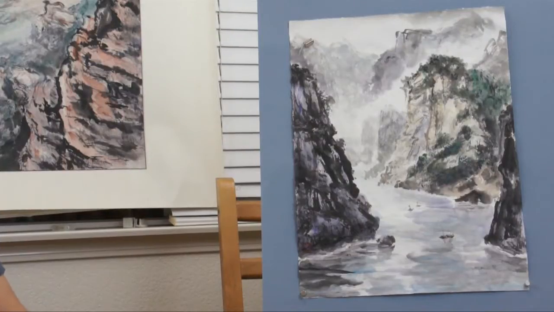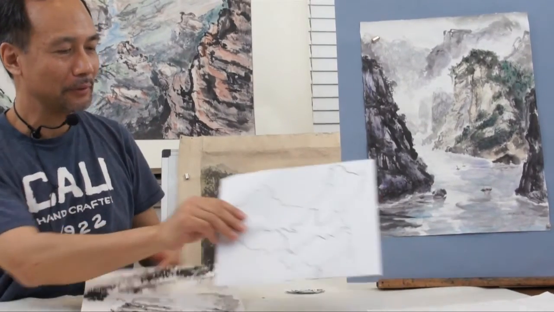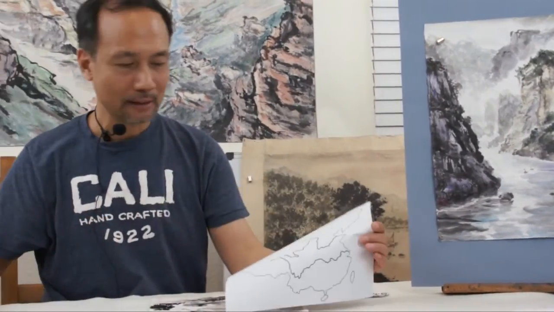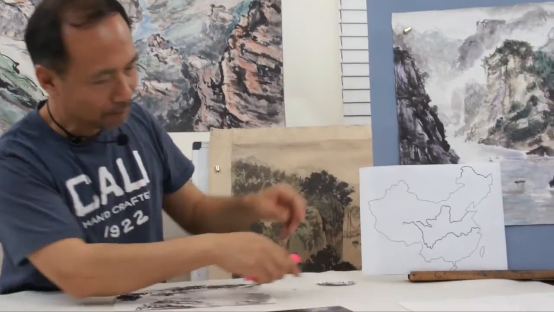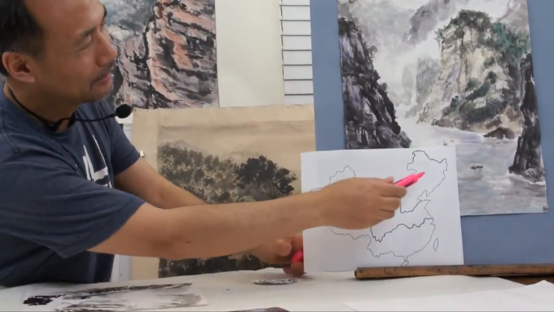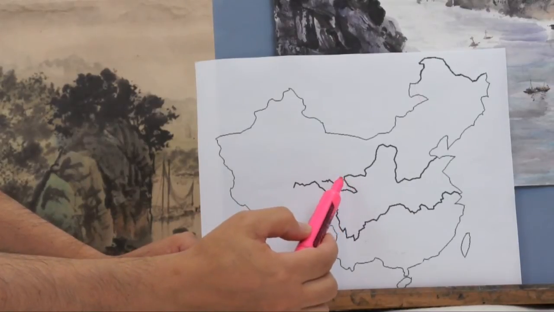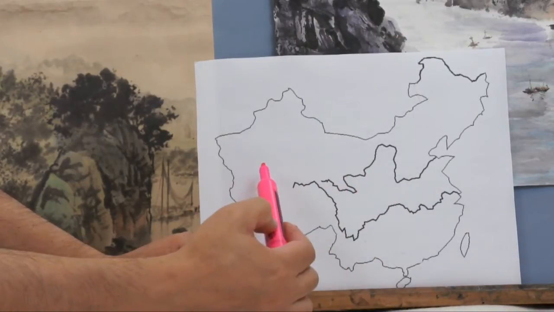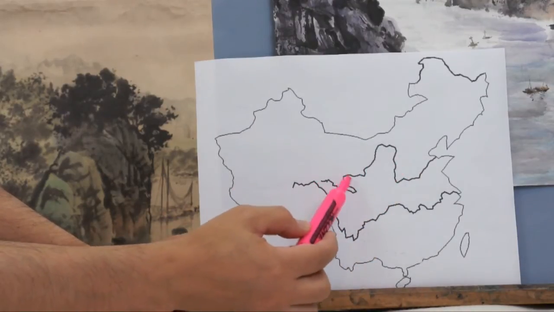This is a landscape depicting the scene of the Three Gorges of Yangtze River. But first of all, let me point out where the Yangtze Gorges are. Here's a map of China. China looks like a rooster. There are two rivers across China from west to east into the sea. The top one is the Yellow River.